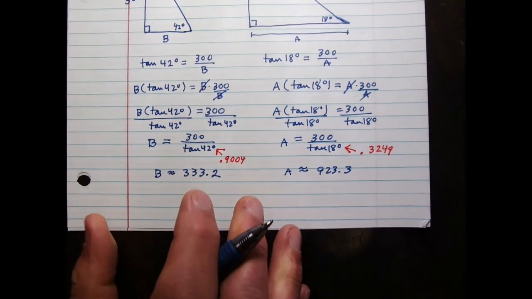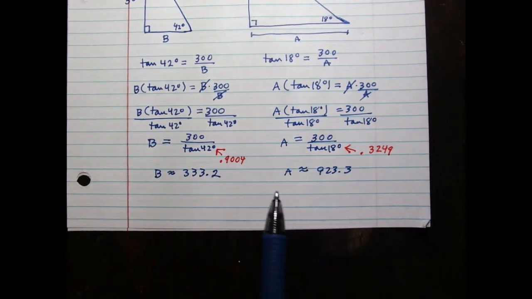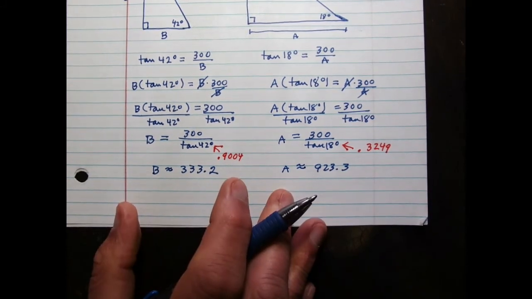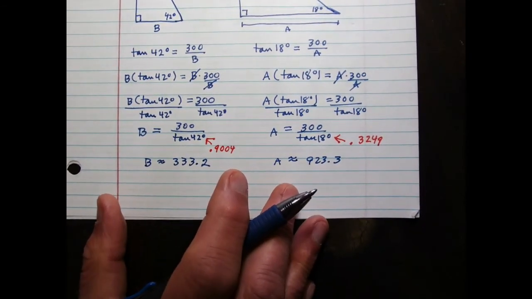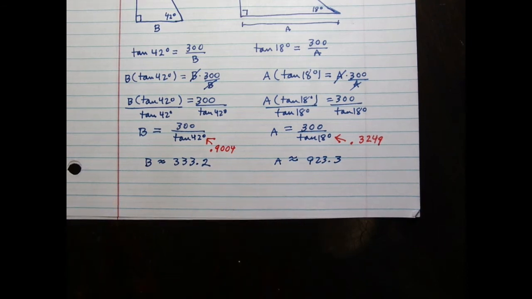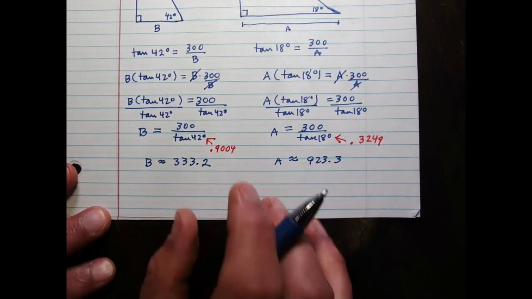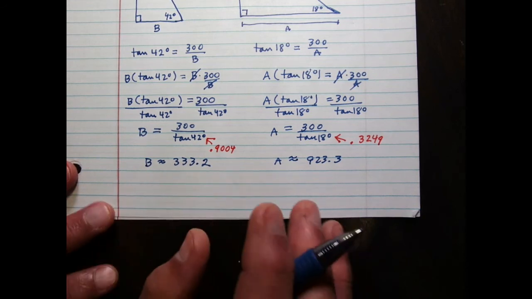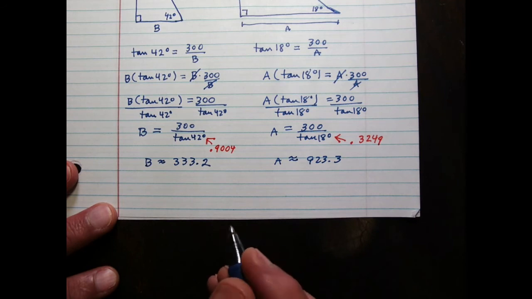If you work with the exact or the more precise values of the tangents, you may get an even more accurate answer than mine. There's no absolute right answer here. We should all just be very, very close. As long as you're reasonably close, I'm not going to zing you for having rounded off. It can be tricky business, because if you round off at a slightly different point in a problem, sometimes your answer will look slightly different.